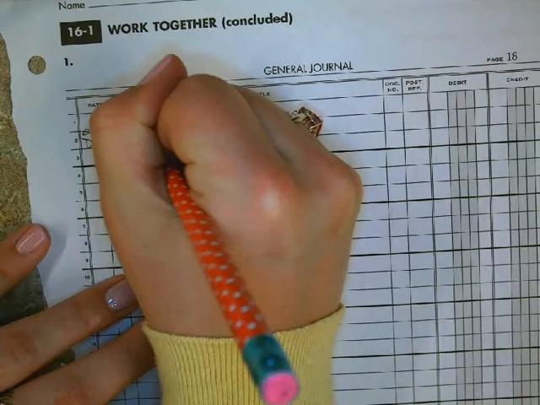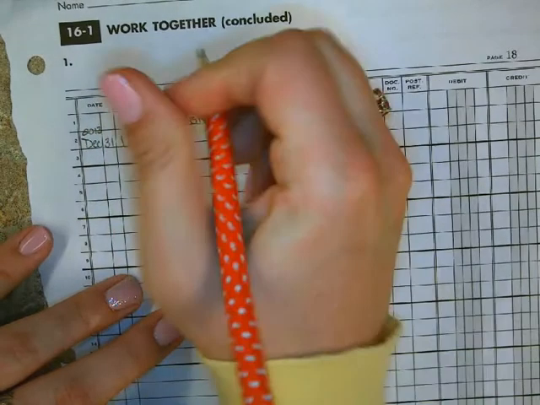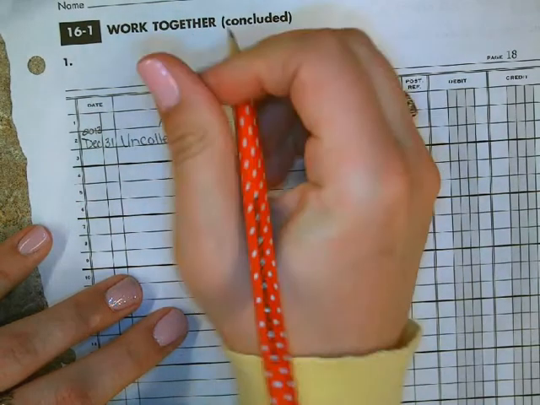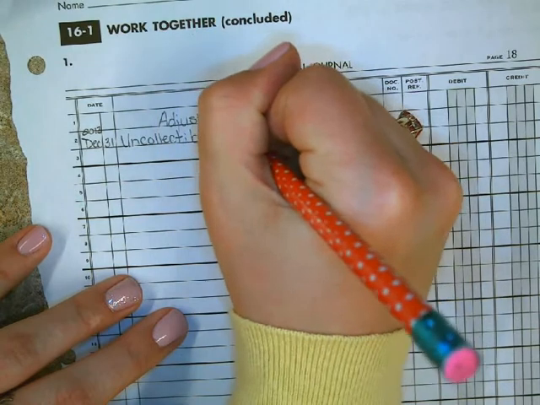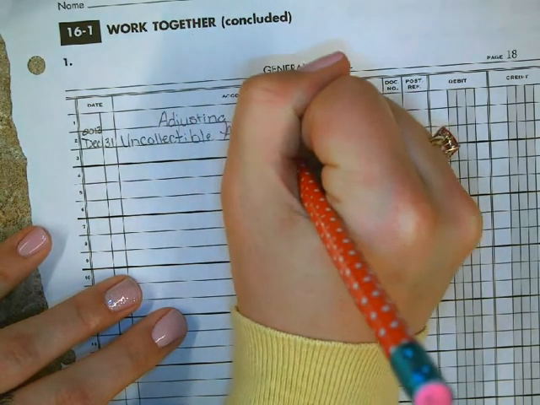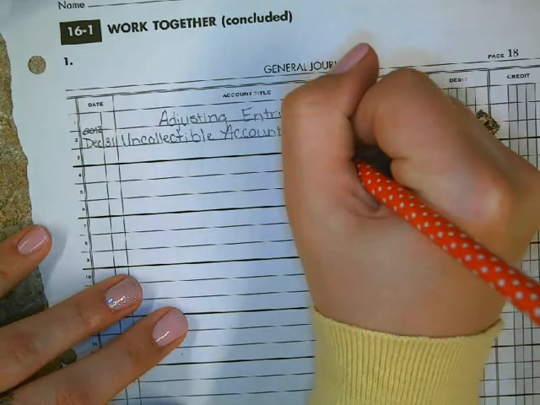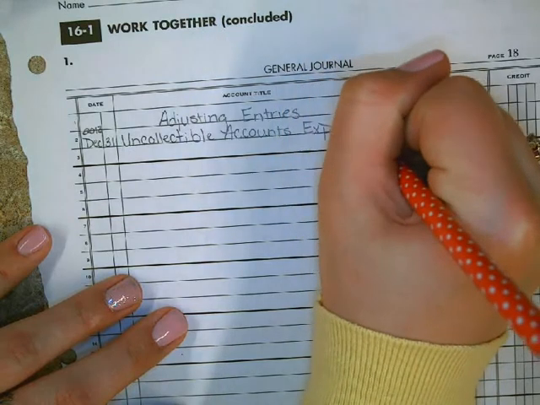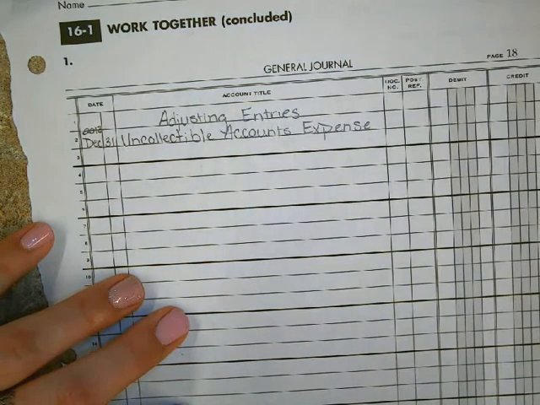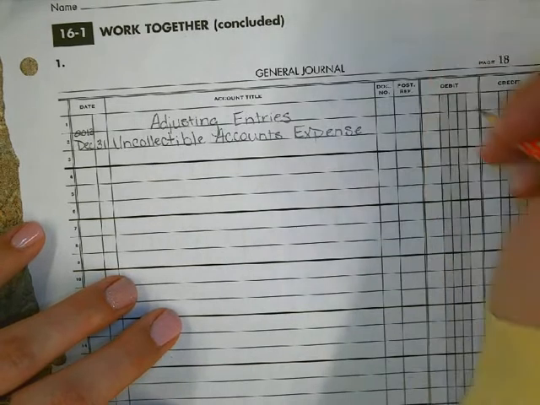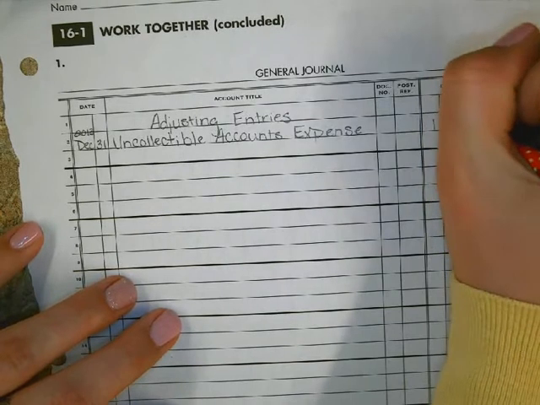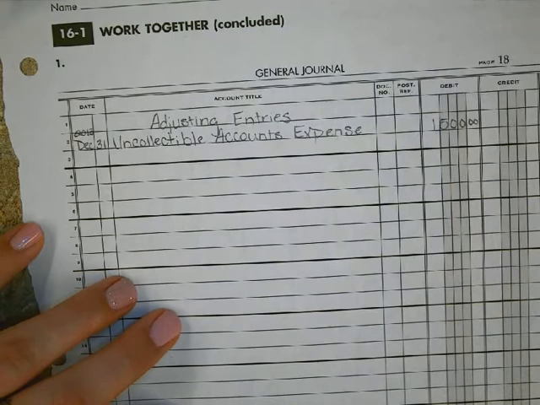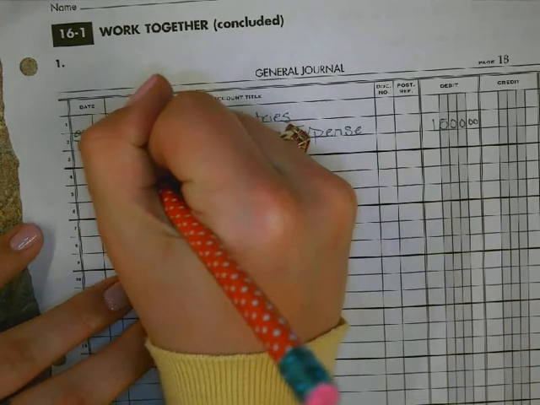So our first account is going to be uncollectible accounts expense. And that is a debit of $1,500. Our credit account then is our allowance for uncollectible accounts.